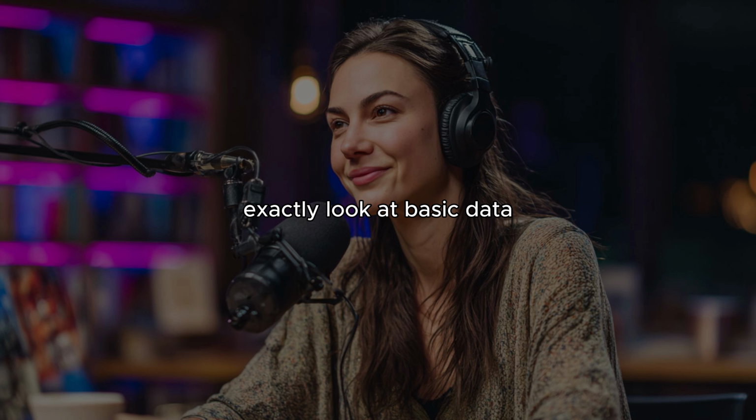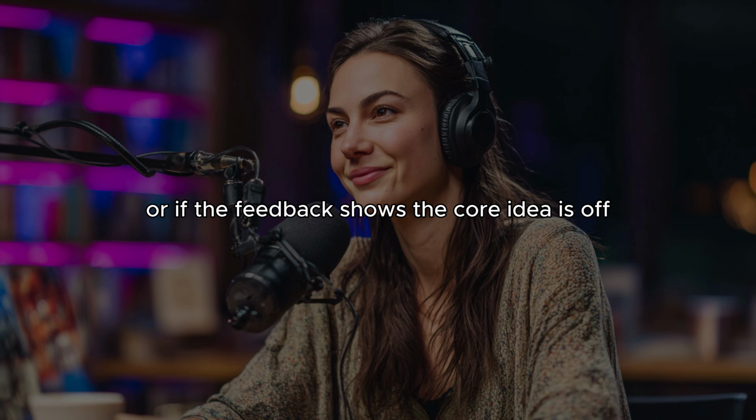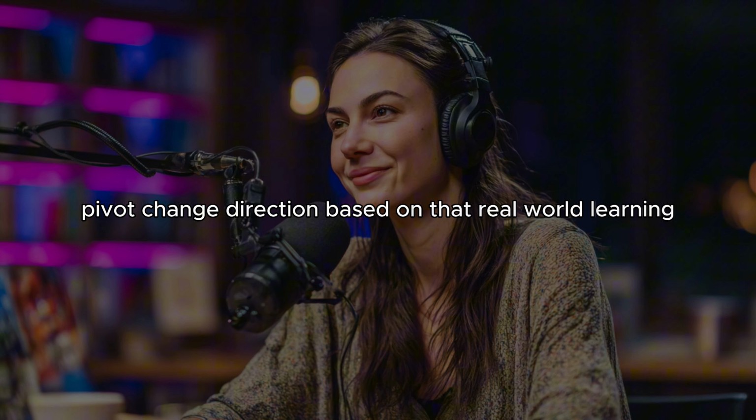Quick interviews. Exactly. Look at basic data. Did they complete the main action? Then critically use that feedback. Either iterate, make small, informed changes based on what you learned, or if the feedback shows the core idea is off, pivot. Change direction based on that real-world learning.